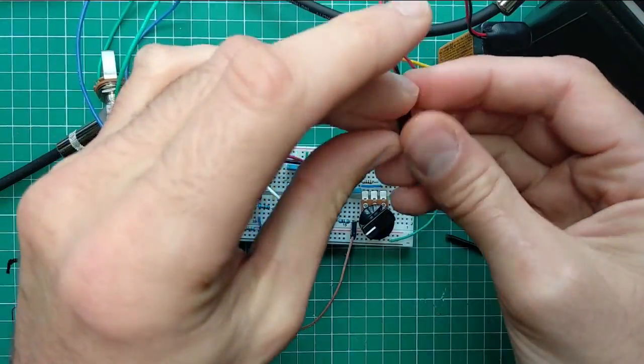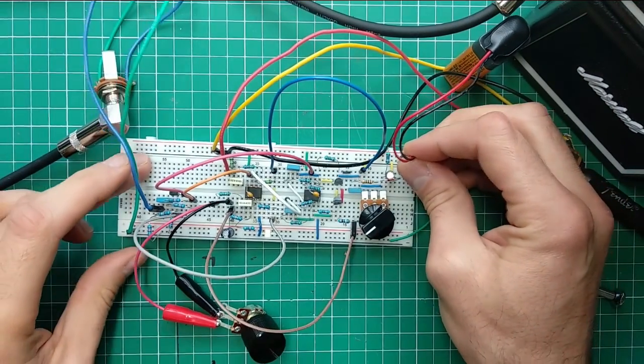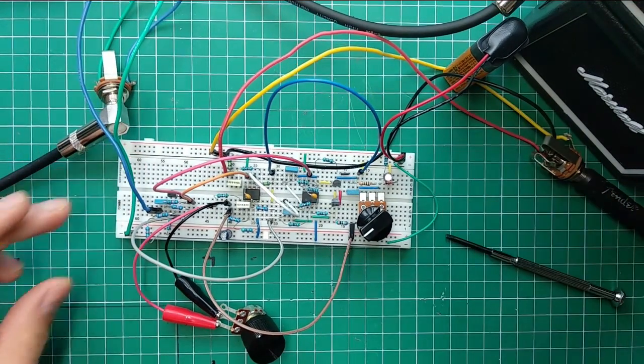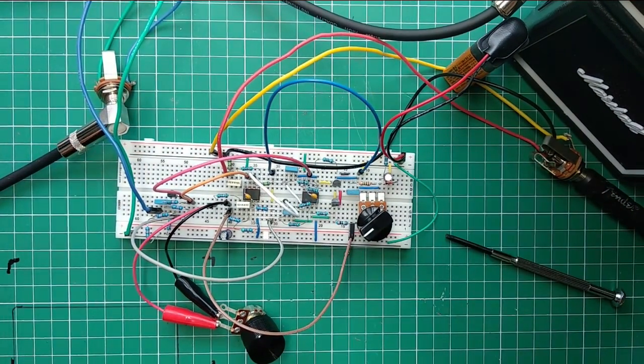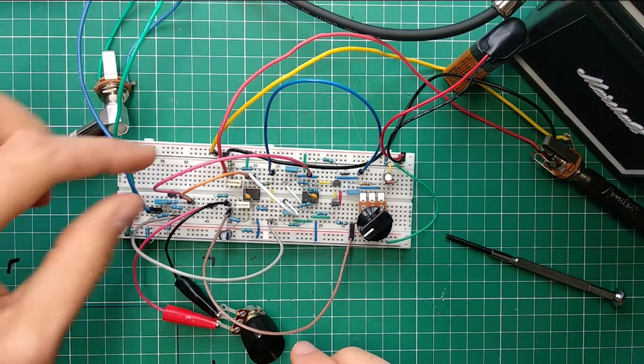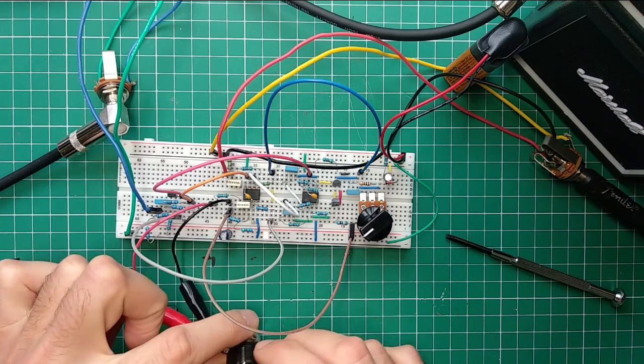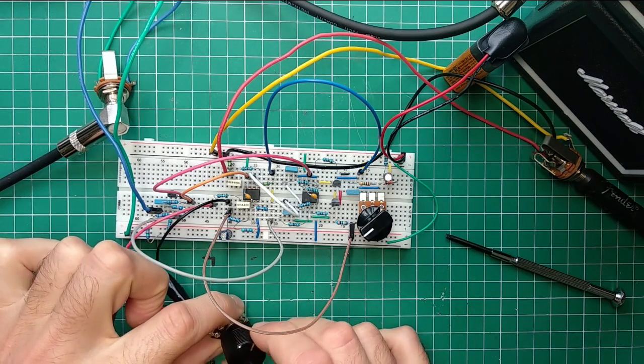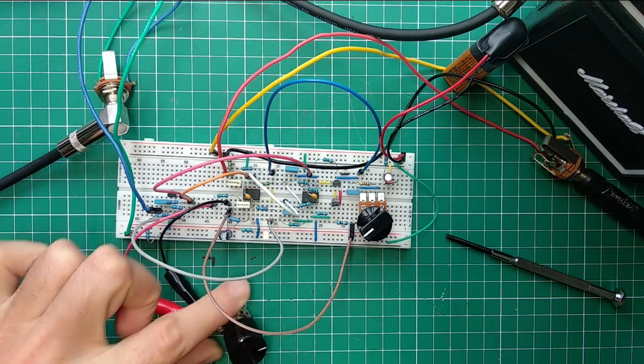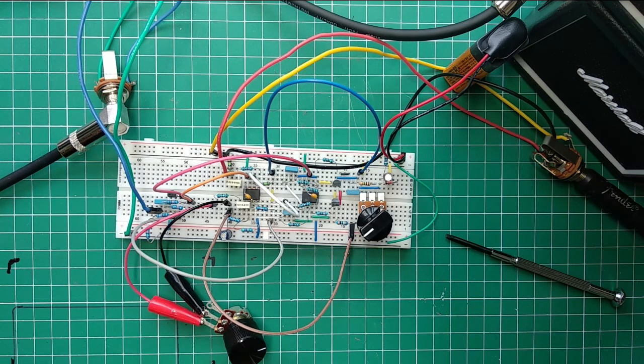Okay, let's turn on. Right, so there's nothing to hear. Let me get the speed highest so it's easiest to see the difference.